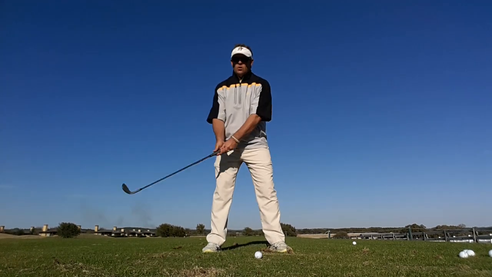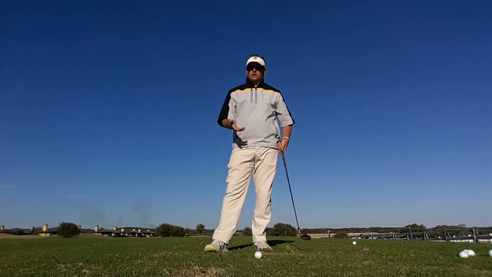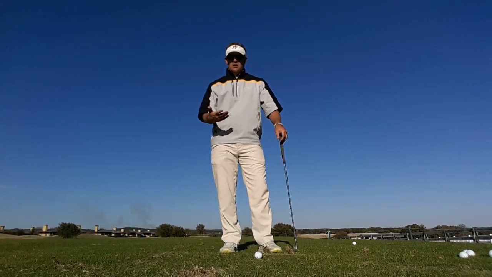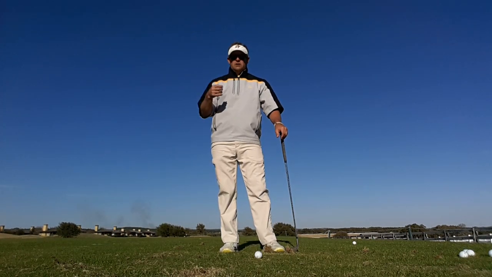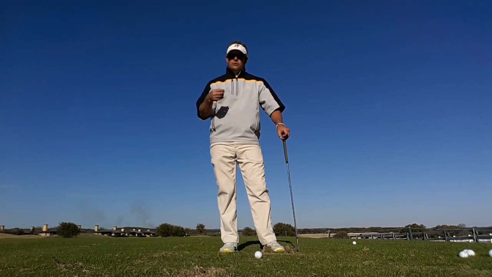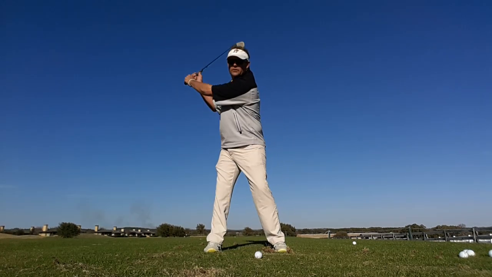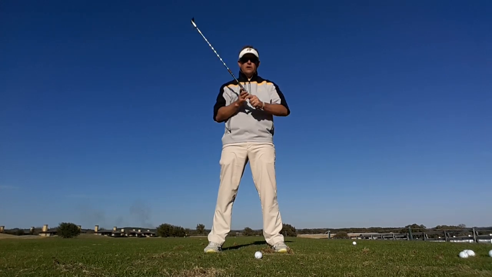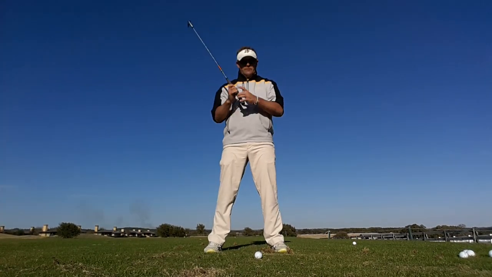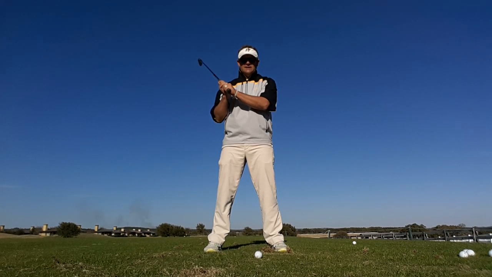Now, why don't you just go all the way down like this? My answer to that is, if you were trying to dunk a basketball, you would not touch your butt to the floor to try to dunk it, because what would happen is you would burn the muscle. There's a point where you lose that. So if I stay tall and swing like this, you're not going to use any body. It'll be all arms and flip.